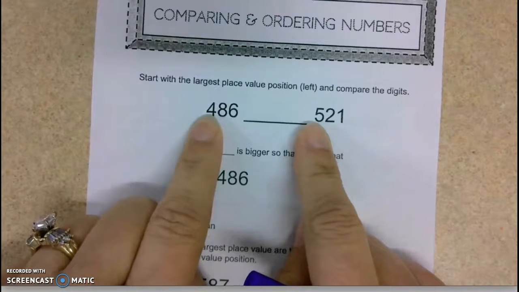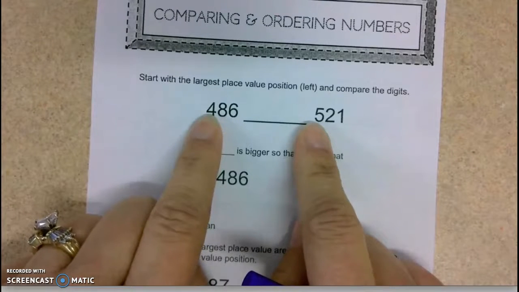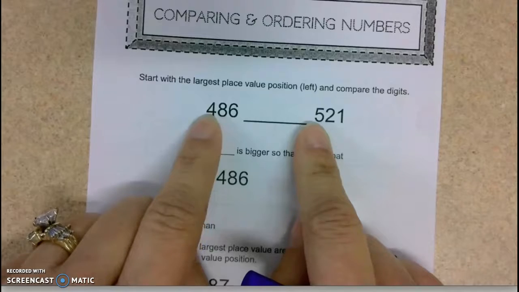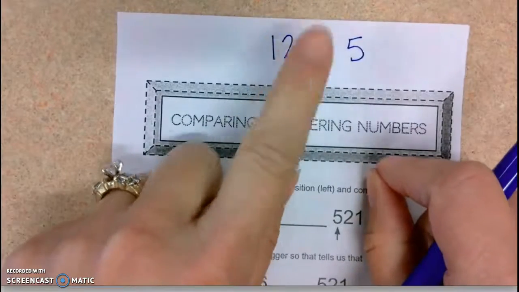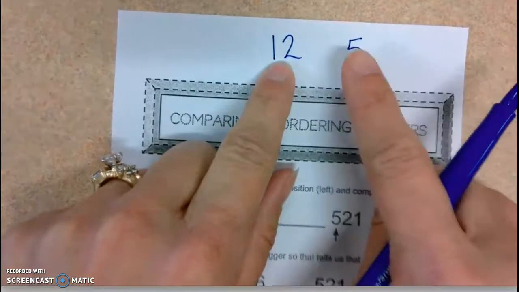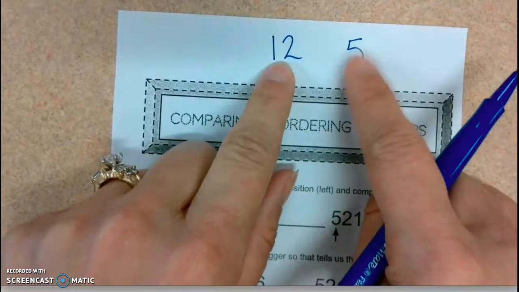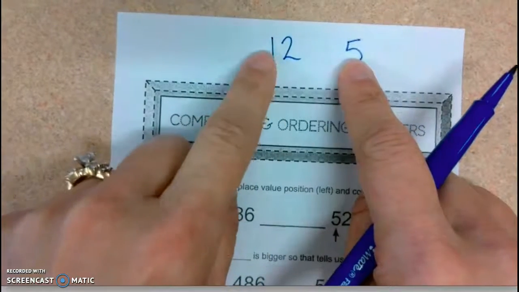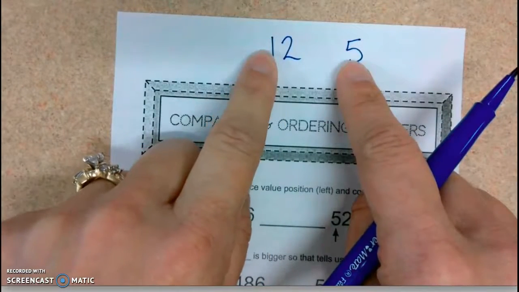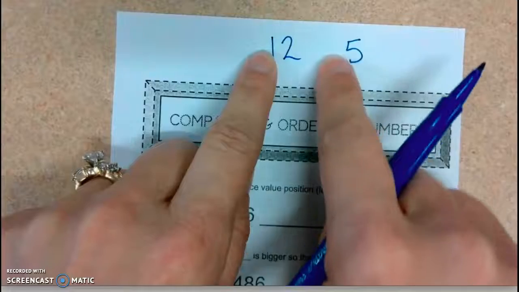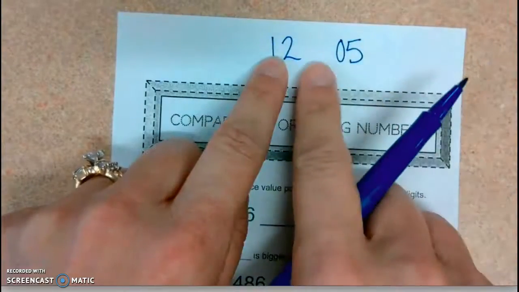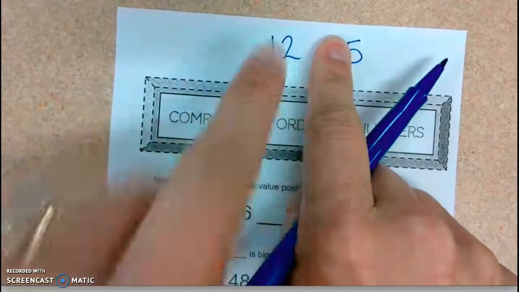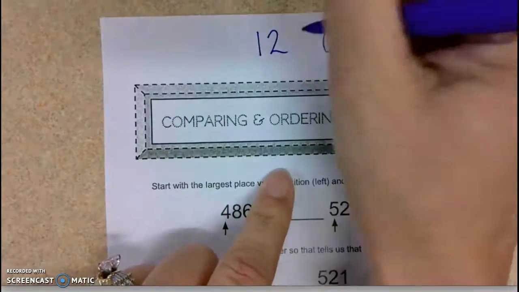Now, if one number had 2 digits and one number only had 1 digit, let's say I was comparing 12 and 5. This is a 2-digit number. It's automatically bigger than a 1-digit number, isn't it? If you compared the digits furthest to the left, so if you tried to compare the 1 and the 5, you're going to get the wrong answer because this tens place is empty, so it's like there's a 0 here, so you have to compare 1 with 0. Or you just know that a number with 2 digits is bigger than a number with 1 digit, okay?